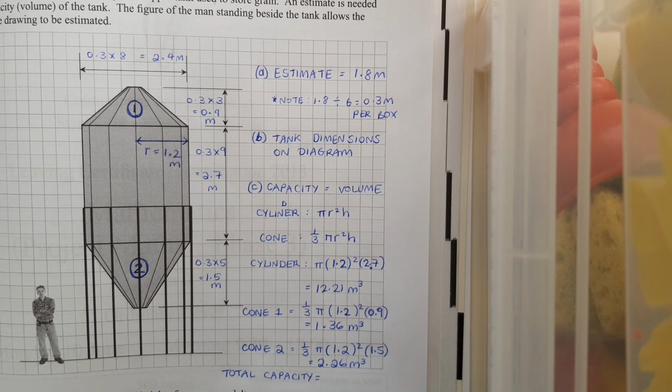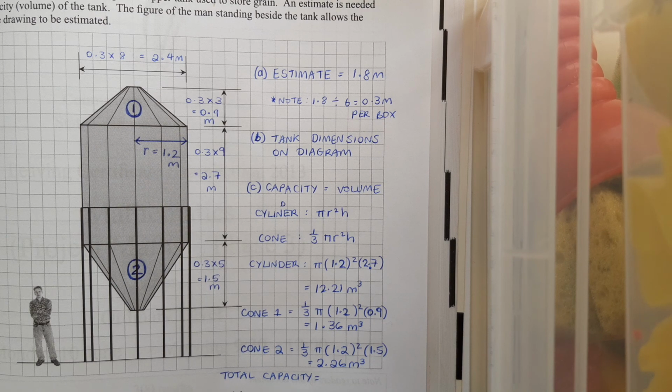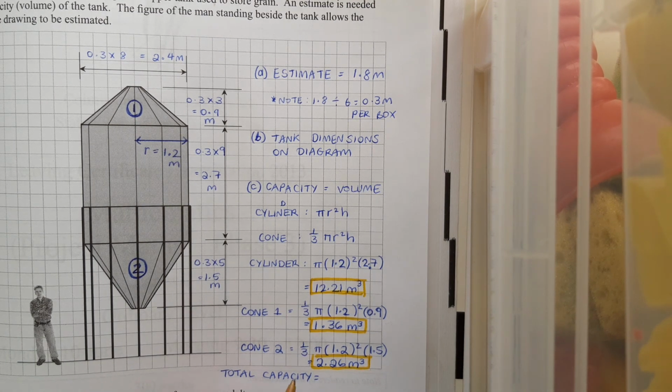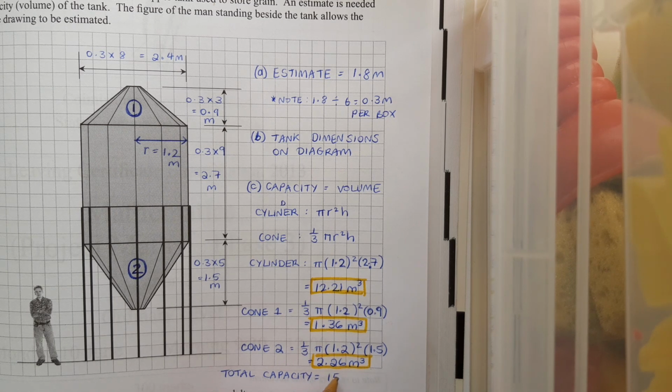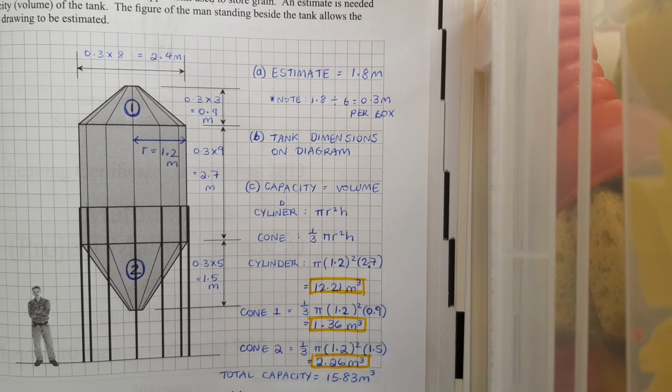To get the total capacity then, I must simply add up the volumes of each of the individual shapes. When I add those together, I get 15.83 meters cubed as my total capacity for the tank. Do make sure in these kind of questions that you include your units, because if you haven't got the units in, you are at risk of losing marks.